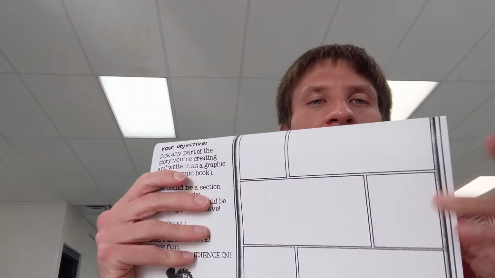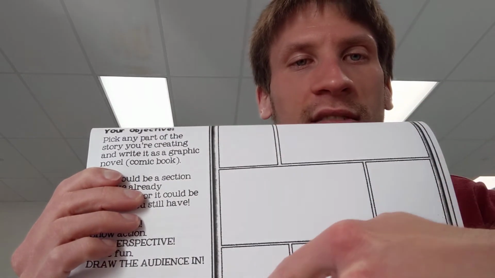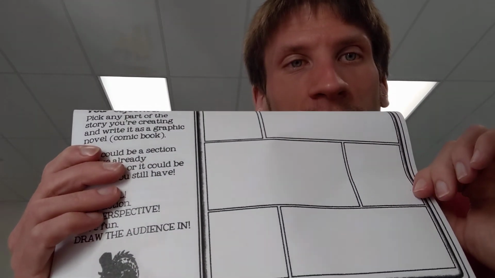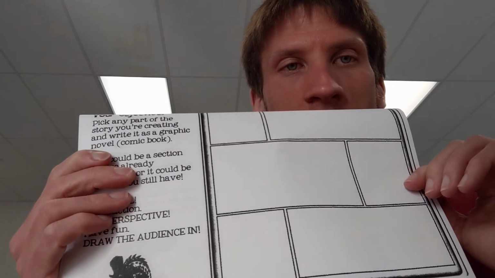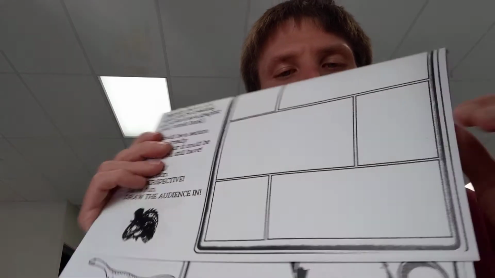So here's kind of what it looks like again. And you see you have different sizes of squares and rectangles where you can kind of draw your pictures like it would be in a comic book, and then make your thought bubbles and talking bubbles. Okay? Again, be creative, be original. It could be something that you've already written about in your journal, or it could be something that you haven't written about in your journal. It doesn't matter at all.